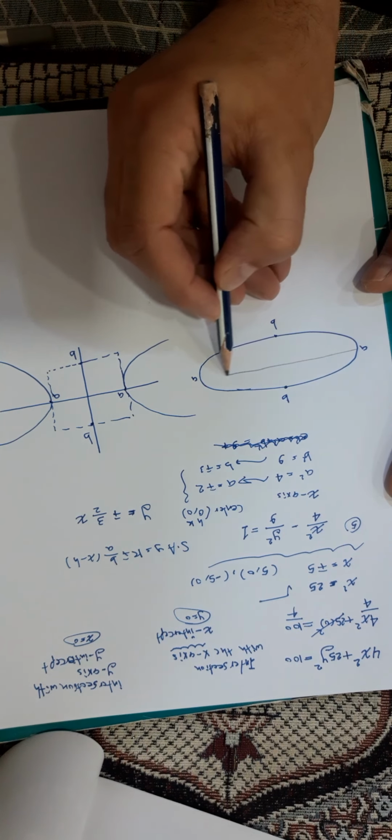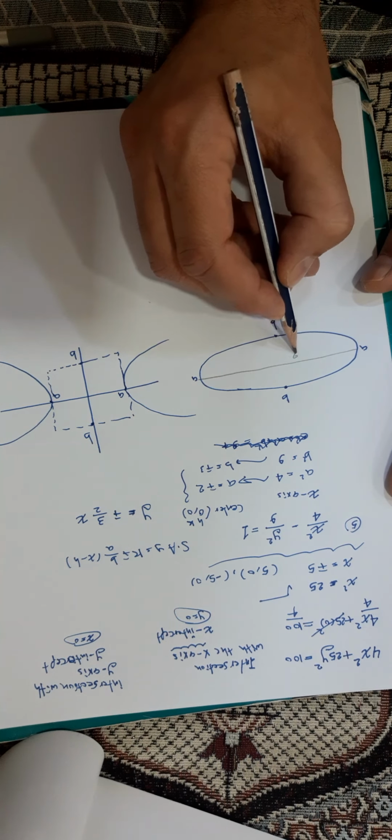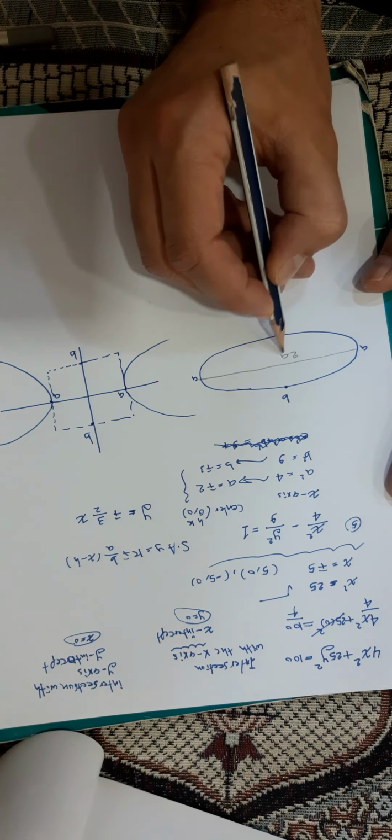For the ellipse, major axis is equal to 2a, and minor axis is equal to 2b.